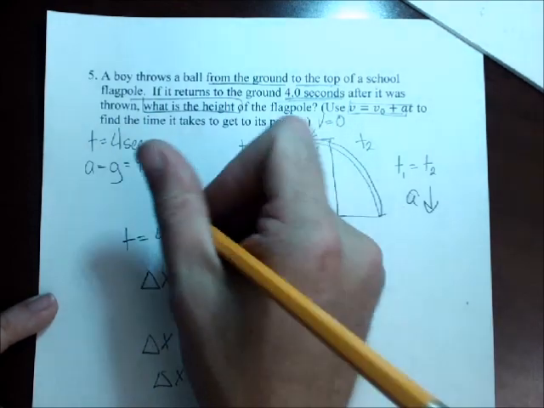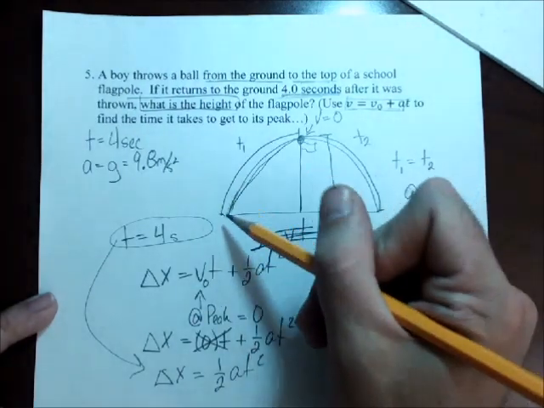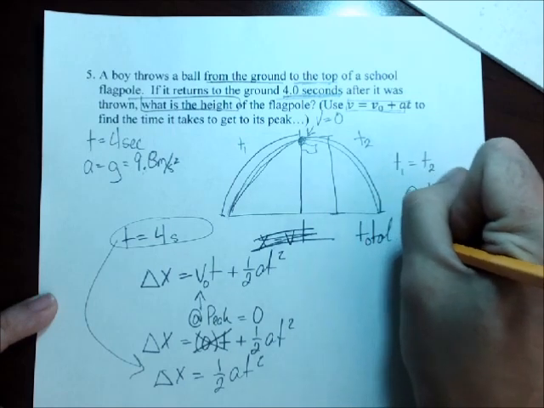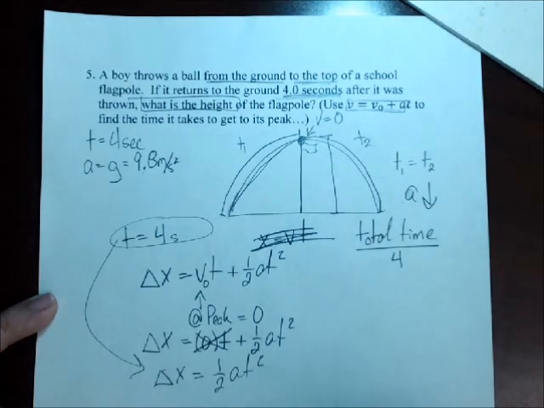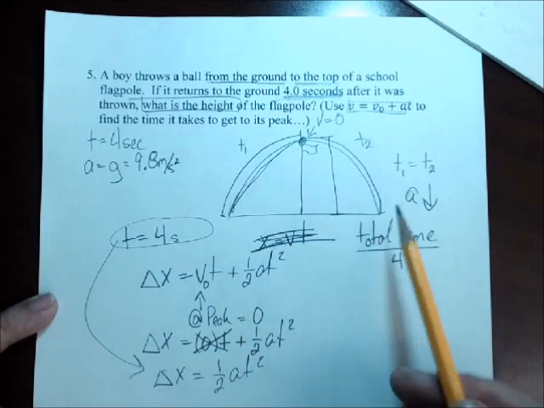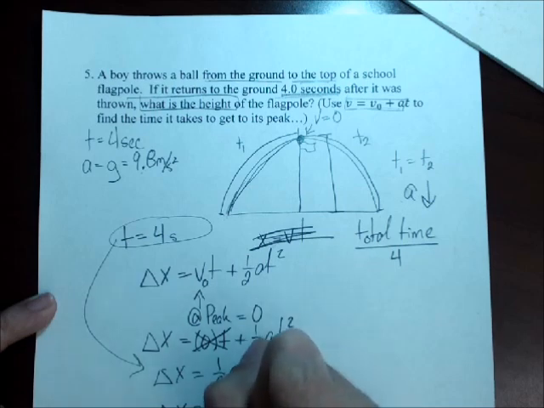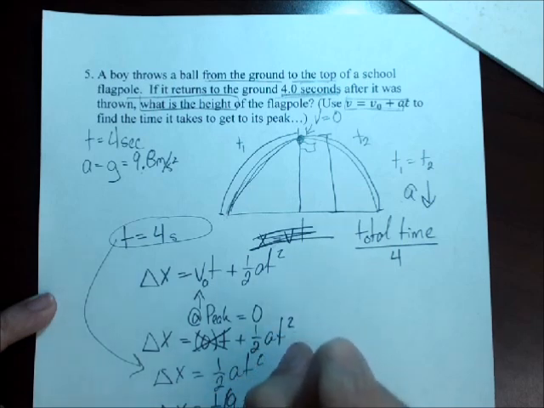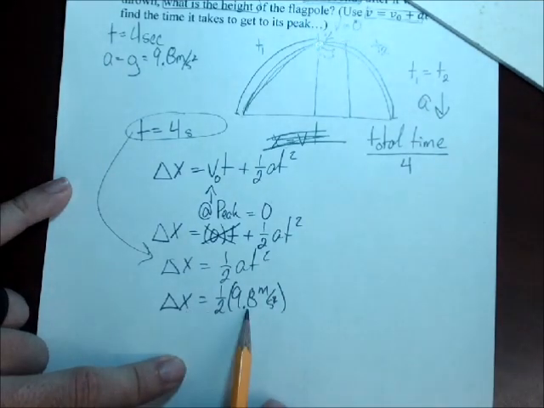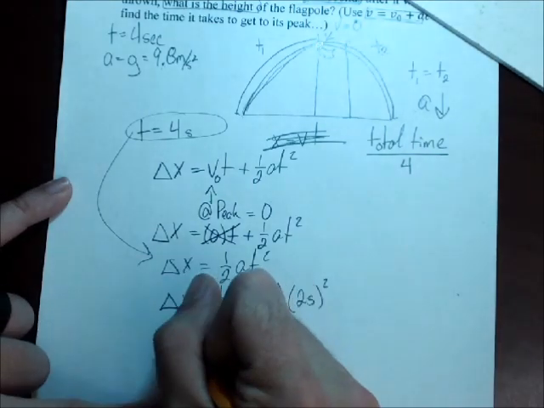It might be really nice for us to take this 4 seconds and plug it in, except there's a problem here. And that is that 4 seconds is our total time. What we need to use is just half of our time. That is the time from the ground to the top, or from the top back to the ground. So we're going to plug in here our half time and acceleration due to gravity. So we plug in gravity here. I'm going to plug in my half time, which is 2 seconds squared, and now I can actually solve for the change in height.